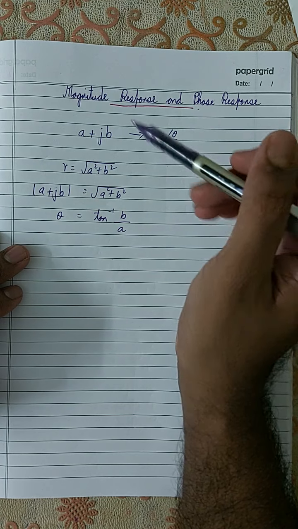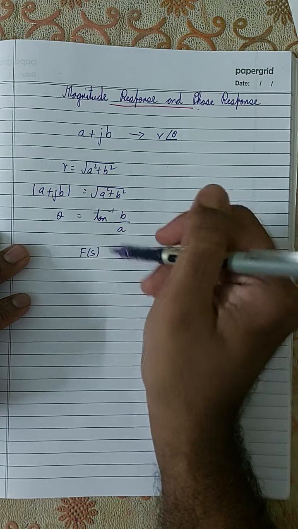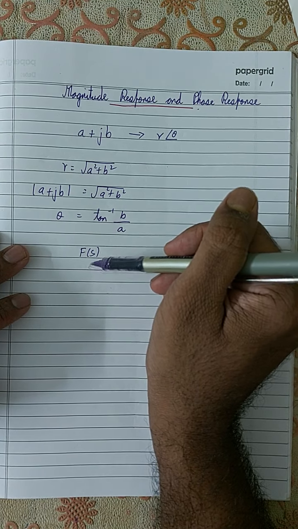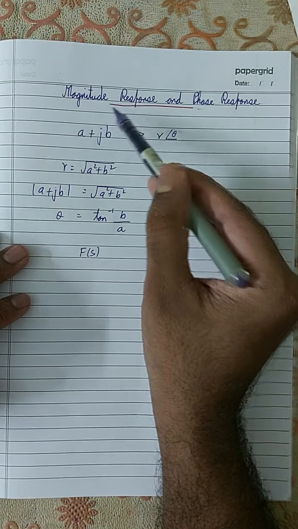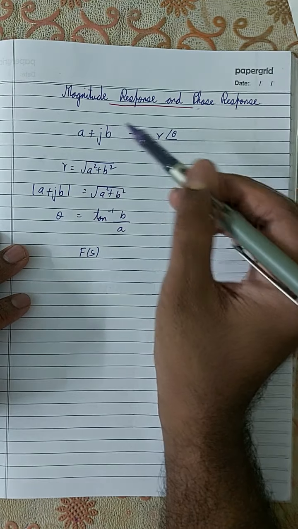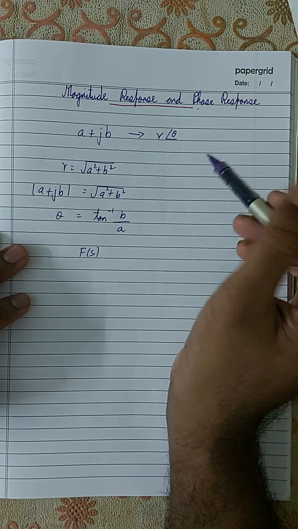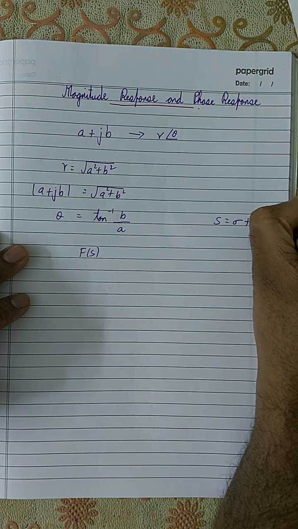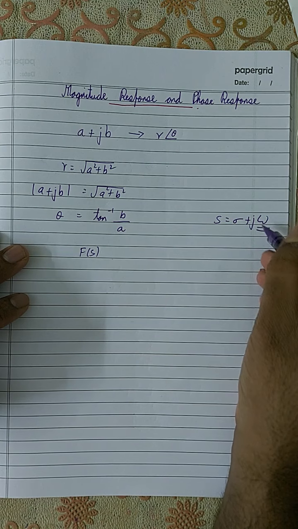We already know that all network functions have a complex frequency s. So just like a complex number has a magnitude and a phase, every network function has a magnitude response and a phase response. Magnitude response is the graphical representation of magnitude versus frequency. Phase response is the graphical representation of phase with respect to frequency. And which frequency are we talking about? I am talking about the actual frequency, omega. We all know that s is a complex frequency, but I'm talking about the angular frequency omega.